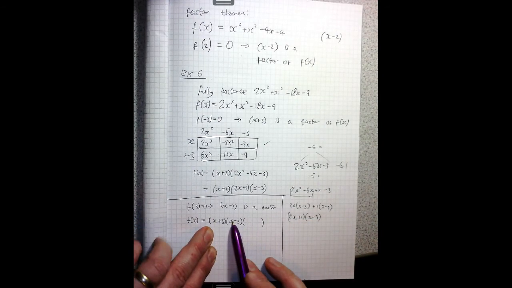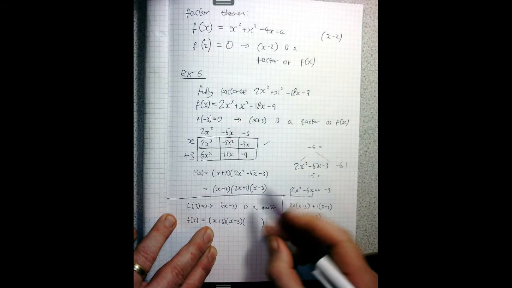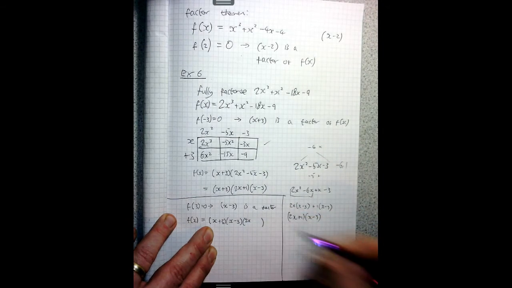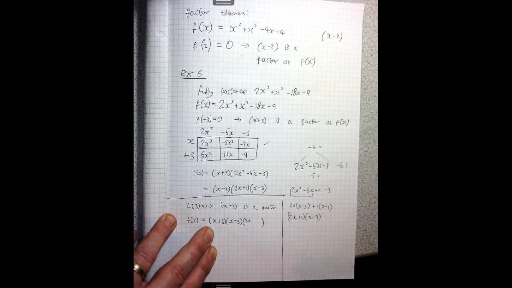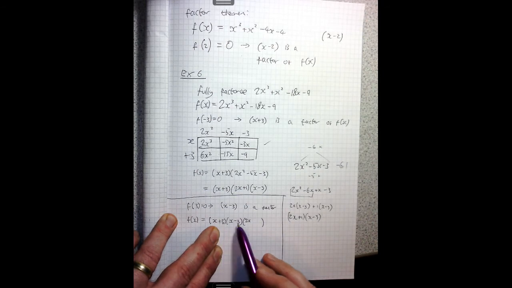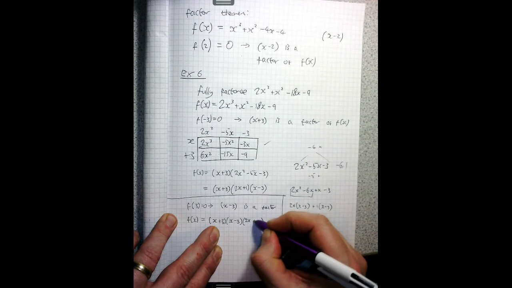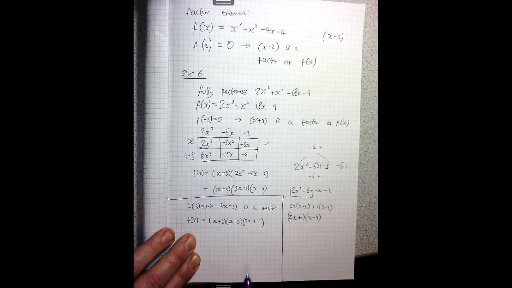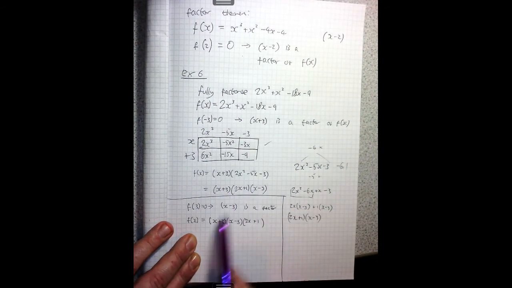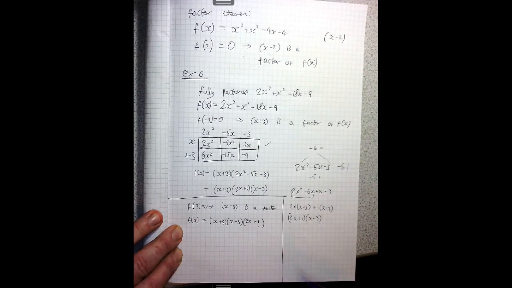Well, x times x is x squared. I need 2x cubed, so that first term must be 2x. That's the only way I'm getting 2x cubed. Plus 3 times minus 3 is minus 9. So then the last factor must be plus 1. So if the calculator gives me more than one factor, even better. So there you go. So I've factorised.